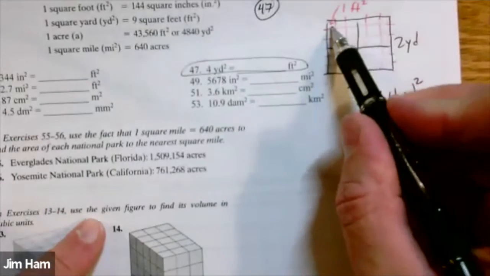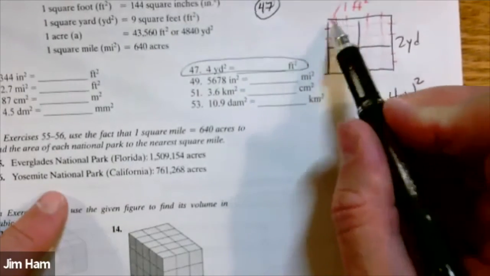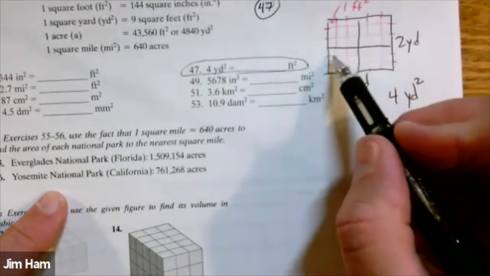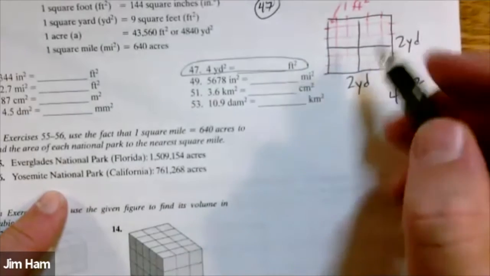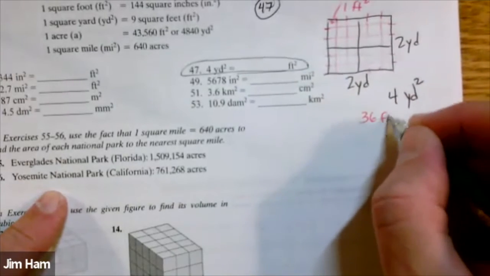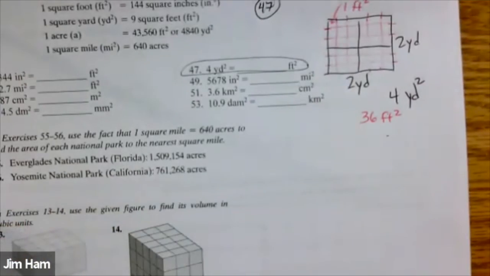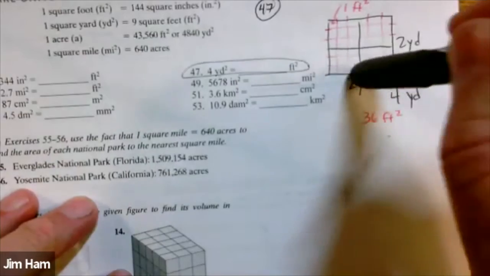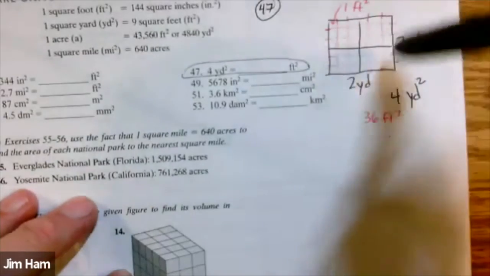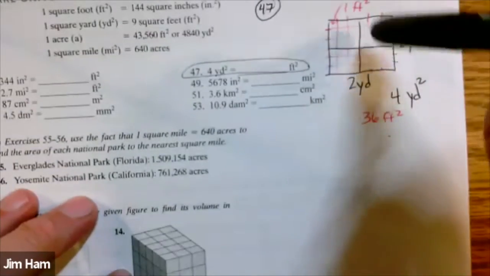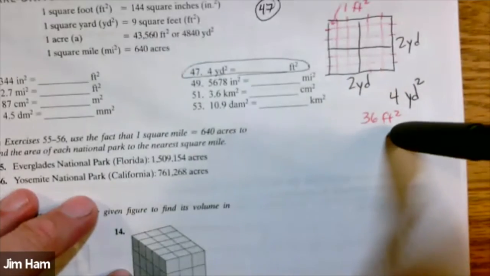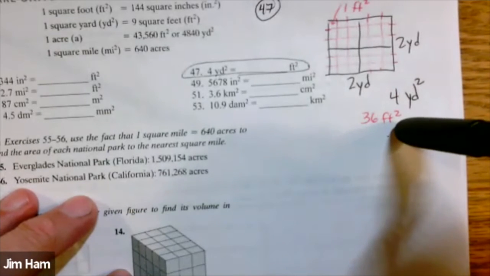Now, how many of these little boxes do you see here? 1, 2, 3, 4, 5, 6. 1, 2, 3, 4, 5, 6. 6 by 6, 36 square feet. So 4 square yards, if we just break each yard up into 3 feet, and we count the little 1 by 1 foot square boxes, we count them up, and you can see that there are 36 of them. So the answer we have to get here is 36.